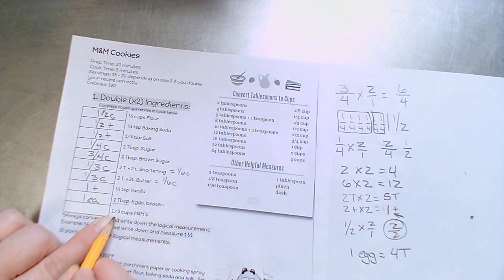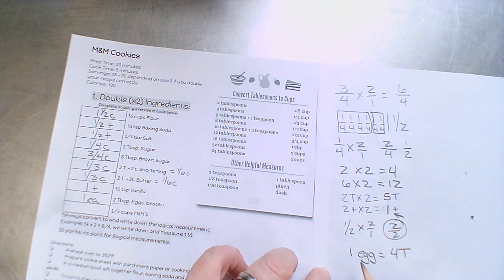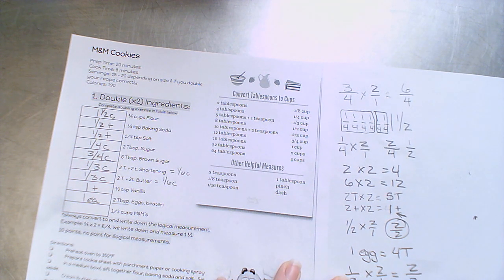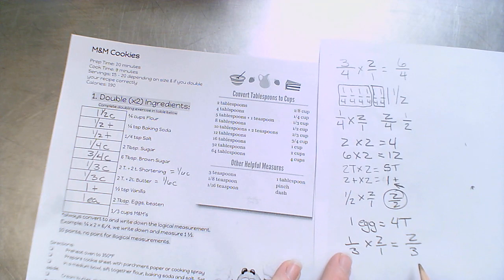All right. Last one, 1/3 cup times our conversion factor of 2. 1/3 times 2 is 2/3. That I don't even have to simplify.